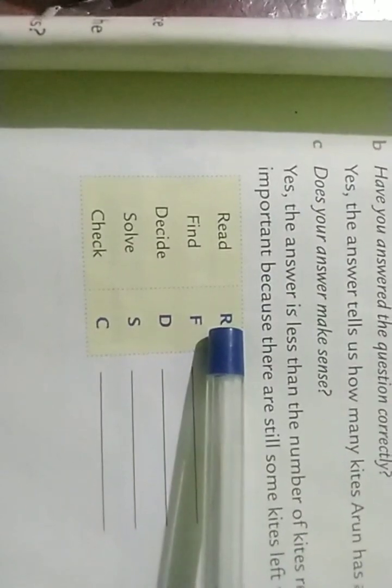R: Read the problem and understand the question. So first of all you have to read the problem. What kind of problem? You have to understand the question. That is the first step. Then find the important information in the problem. So what are the important information they have given? You have to take and write as a statement.